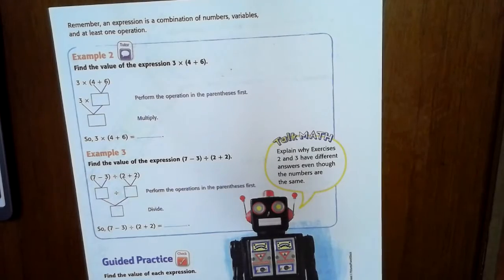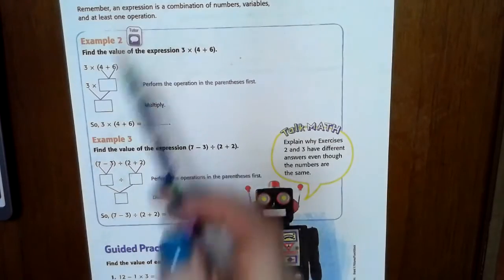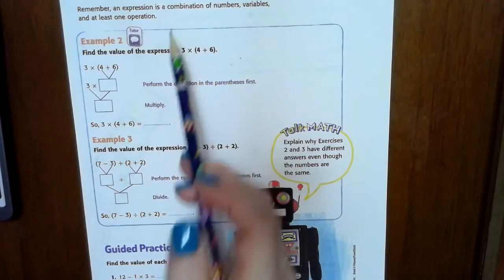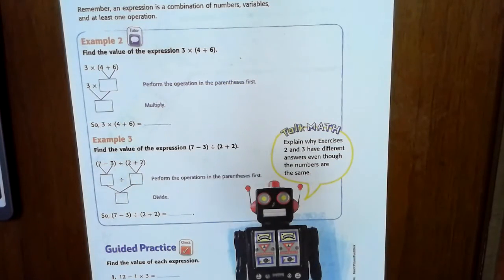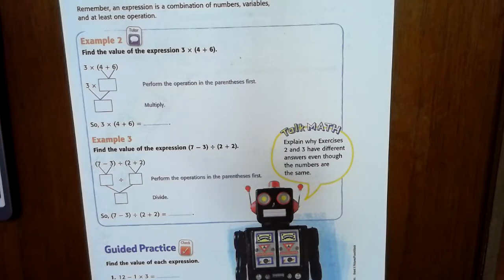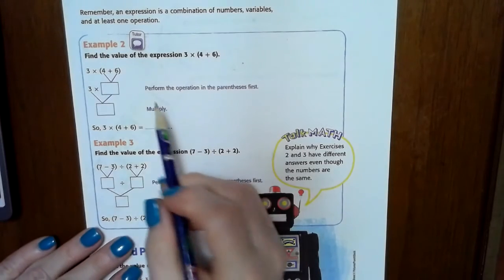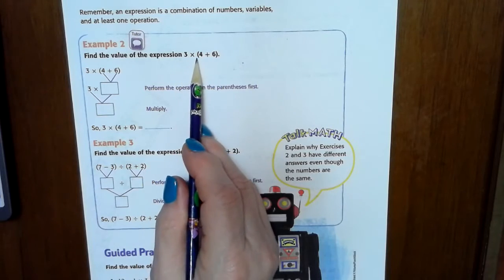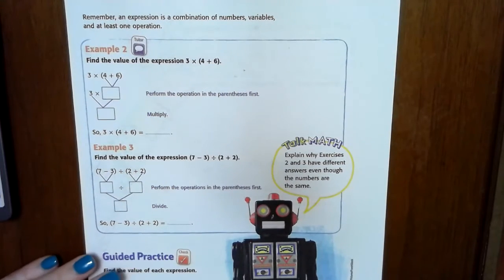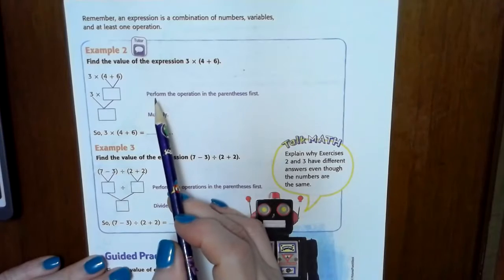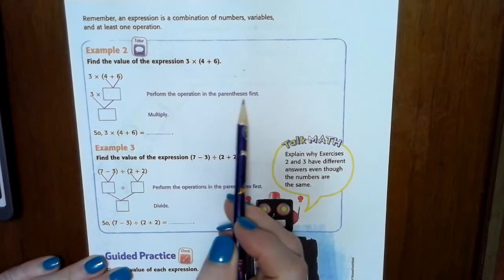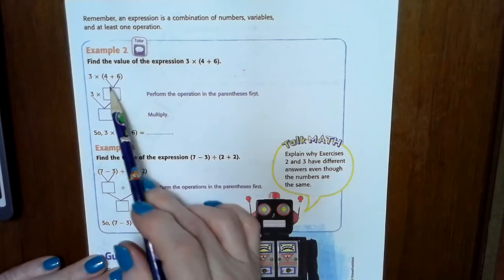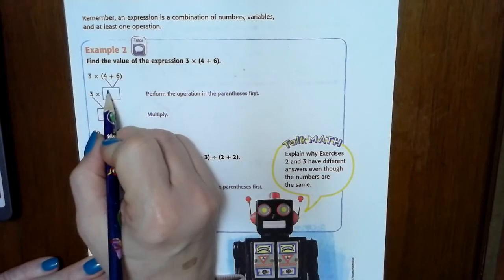It says at the top, remember, an expression is a combination of numbers, variables, and at least one operation. Different from an equation because it usually doesn't have an equal sign. Okay? So it says, find the value of the expression 3 times (4 plus 6). So when we think about our order of operations, first we perform the operations that's in the parentheses. So in the parentheses is 4 plus 6. So we do that first.